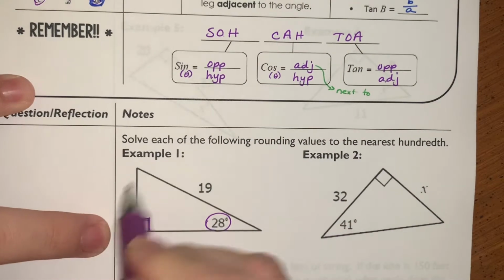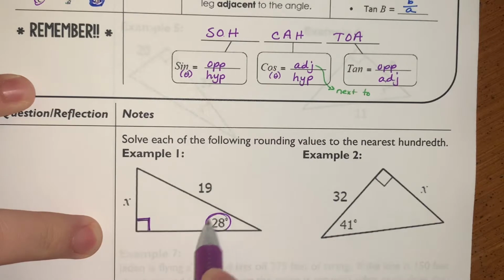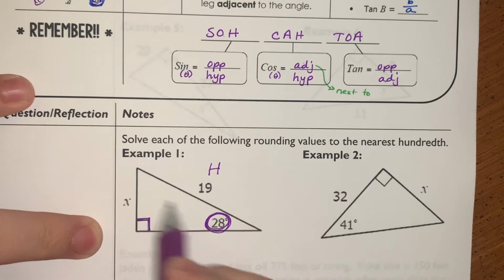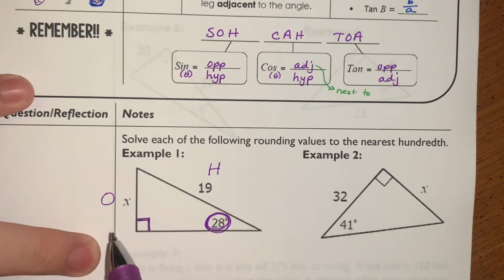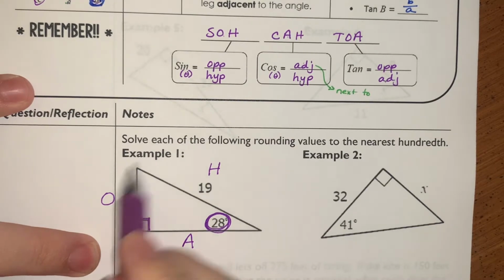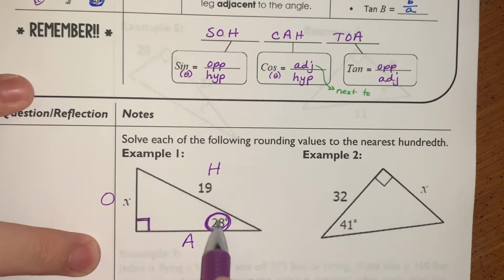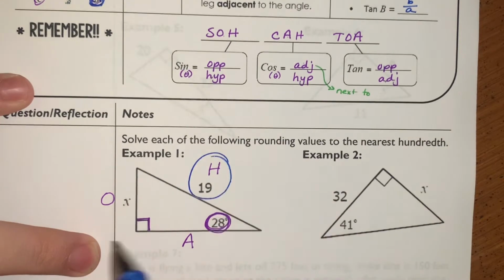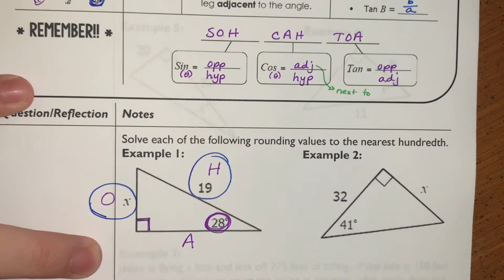So if I look at this right triangle, I'm going to say, okay, well, from the perspective of 28 degrees, obviously 19 is always the hypotenuse. Opposite of 28 degrees is O. And then over here, adjacent is this one right here. So now that I have labeled the parts of my triangle, I'm going to say, okay, which parts of the triangle do I have and what am I looking for? Well, obviously I have the hypotenuse and I have the opposite, right?